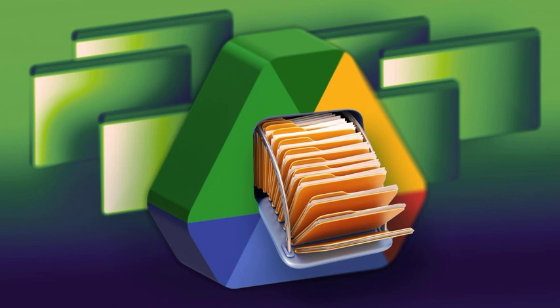Conclusion: managing Google's 15 GB free tier requires a proactive approach. Prioritize deleting large media files and emails, regularly purge spam, and consider local backups for sentimental items you don't want to lose. By taking these steps, you can avoid subscription costs while ensuring you have enough space for life's new moments.